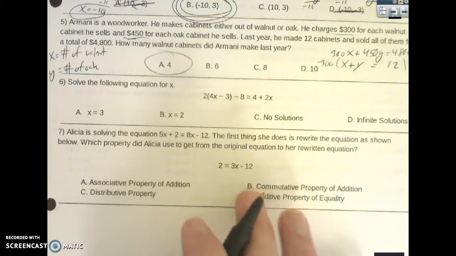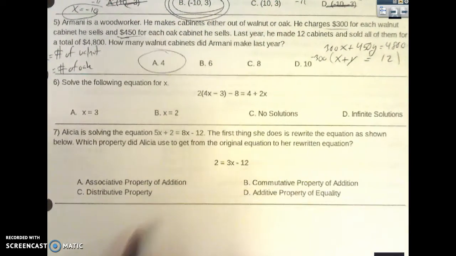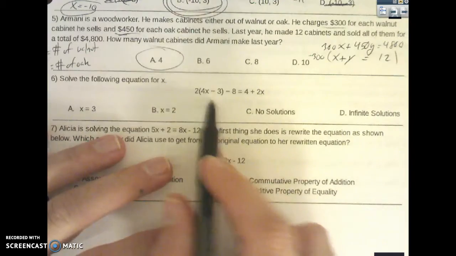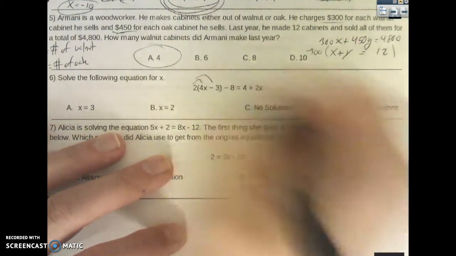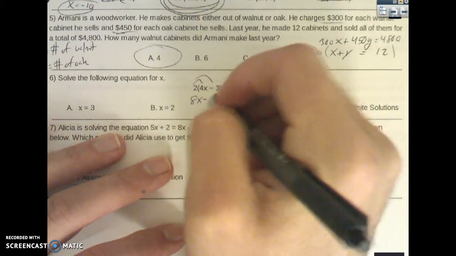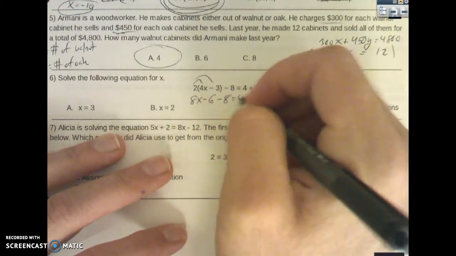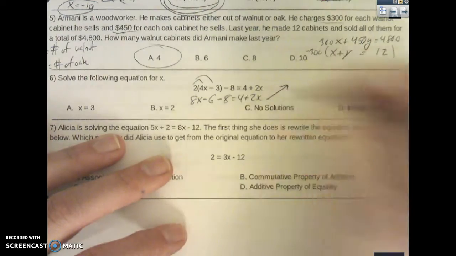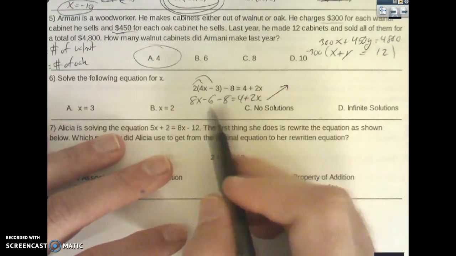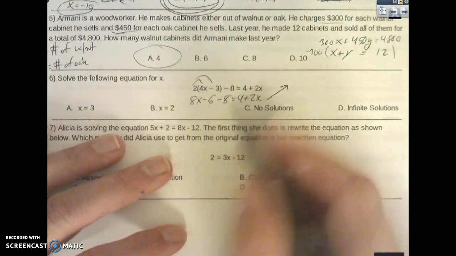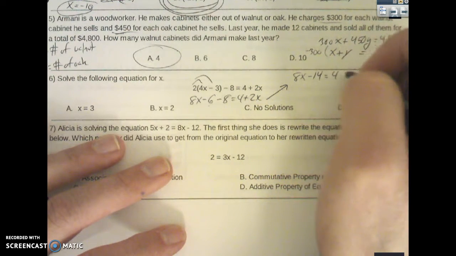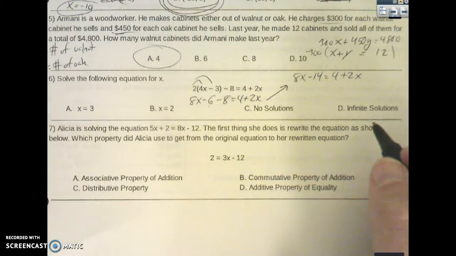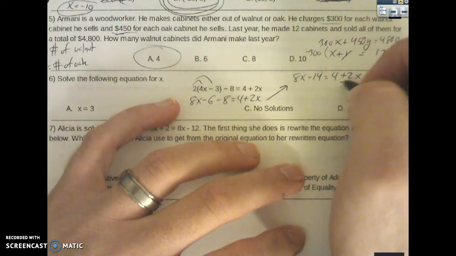Alright. Number 6. Solve the following equation for x. This one you guys should be cool with. We can distribute the 2 in. 8x minus 6 minus 8 equals 4 plus 2x. Let's combine like terms. The negative 6 and negative 8 are on the same side. So 8x minus 14 equals 4 plus 2x. Let's get all the x's on one side. I can subtract 2x over.